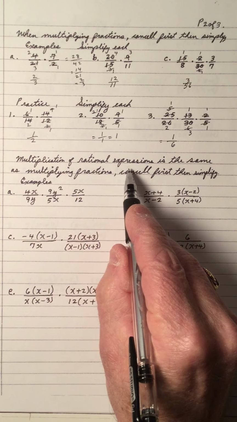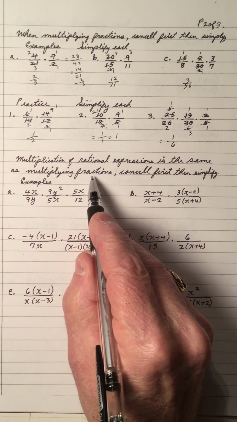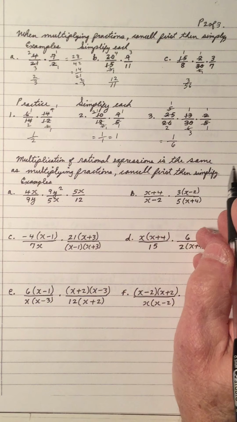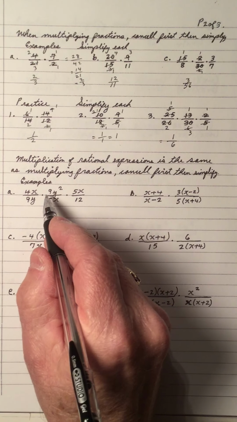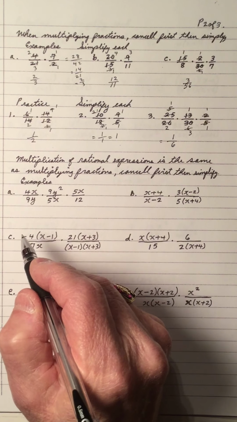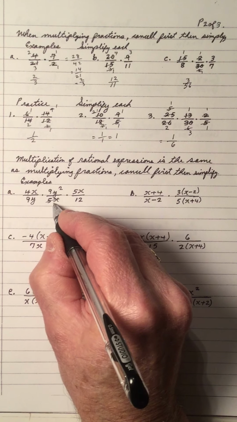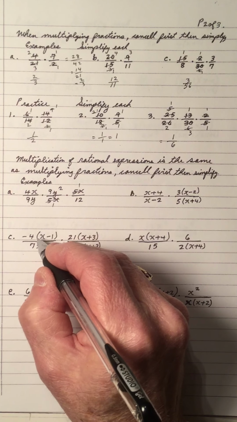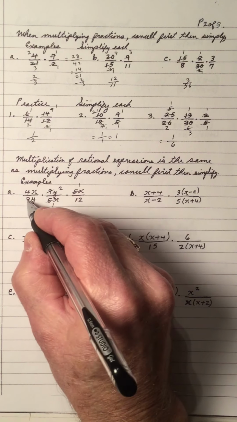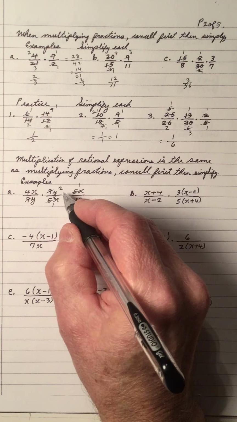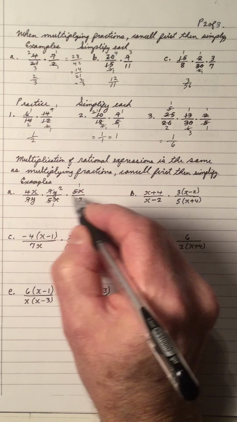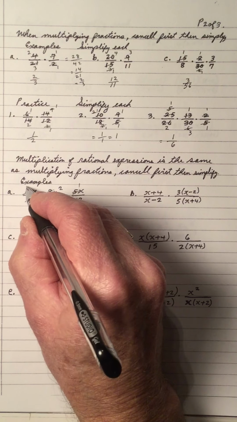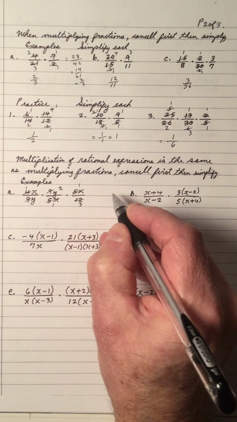The multiplication of rational expressions is the same as the multiplication of fractions. Cancel first and then simplify. So we're multiplying fractions, so let's cancel. 5x divides into 5x once. 9's cancel. Let's see, 4 into 4 goes once, 4 into 12 goes 3.